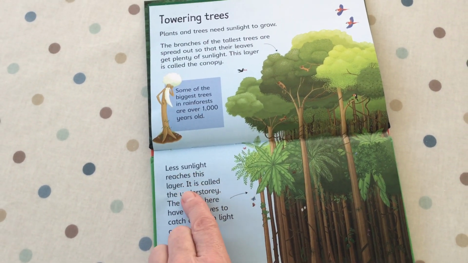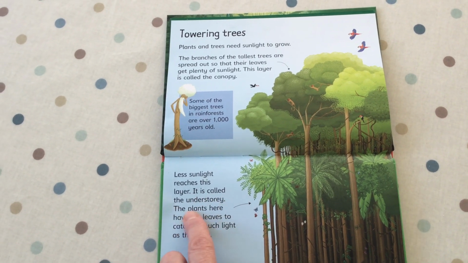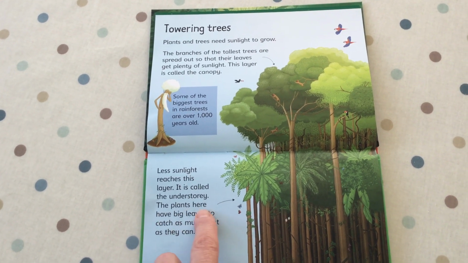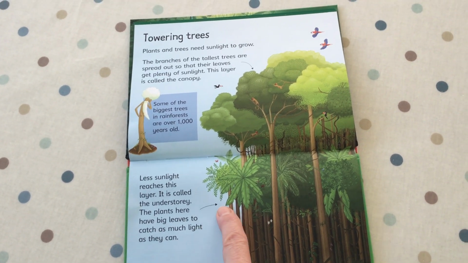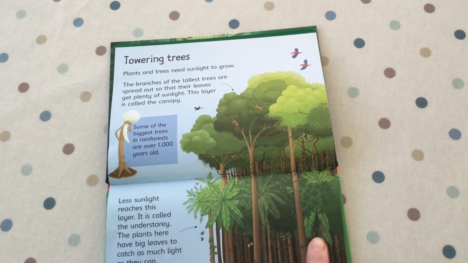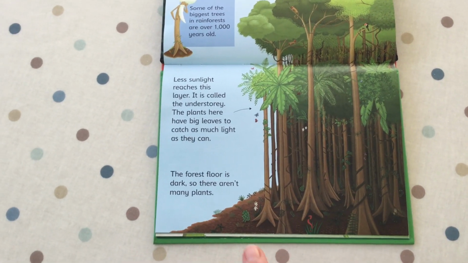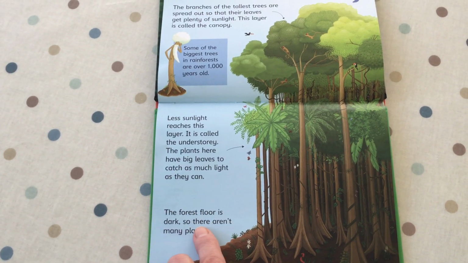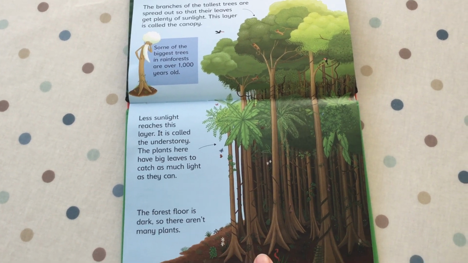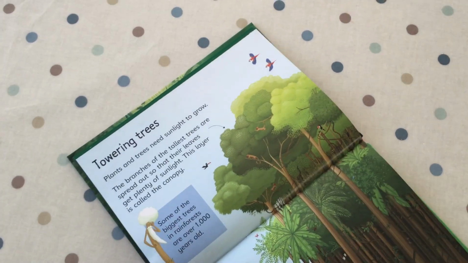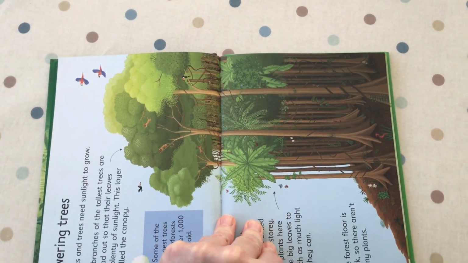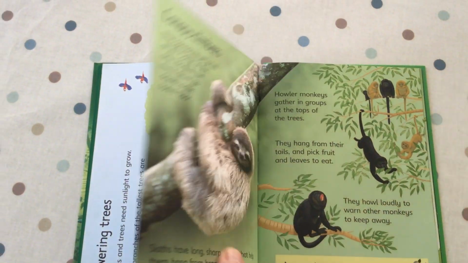Less sunlight reaches this layer. It is called the understory. The plants here have big leaves to catch as much light as they can. And it's pointing again to show us where to look. The forest floor is dark, so there aren't many plants. Okay. So what's next?